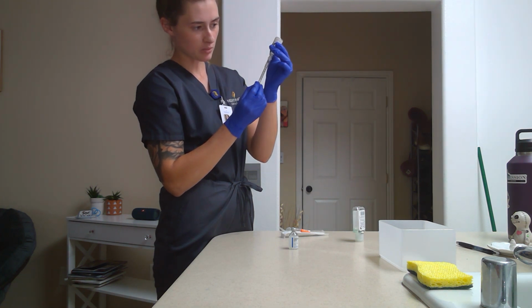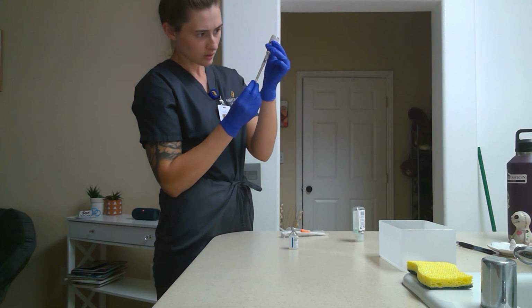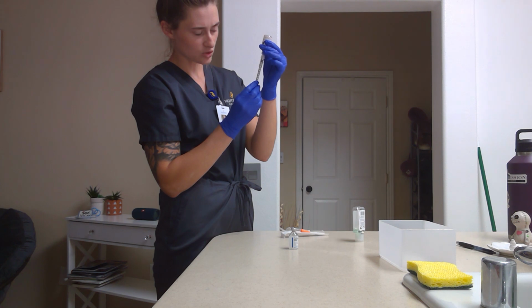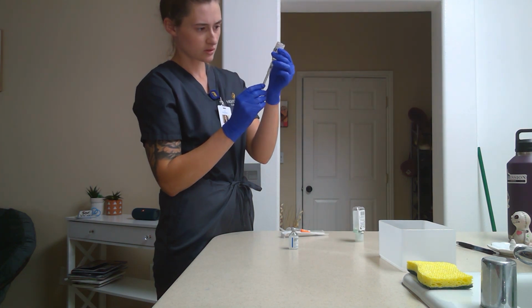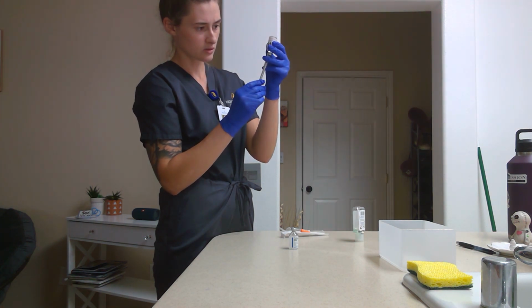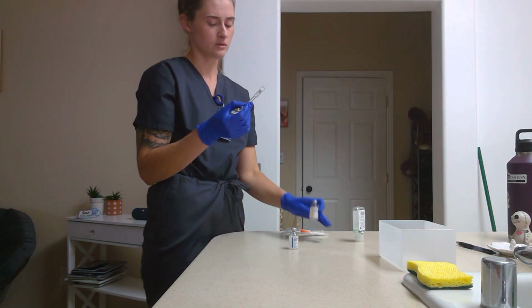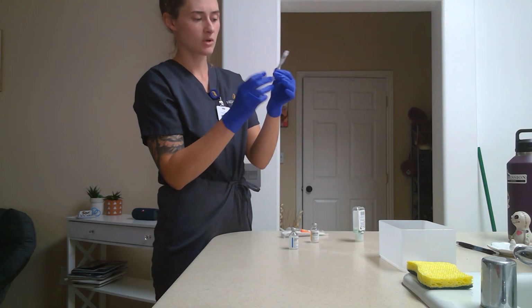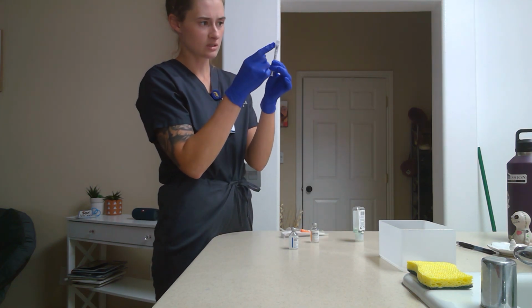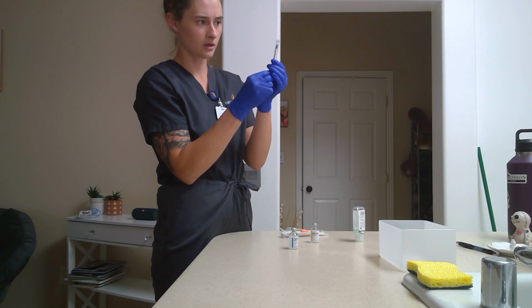If I happen to get any bubbles, I'm going to have to remove those before I go into my NPH. You can do this by just hitting the side here, or even pulling back and pushing back up.